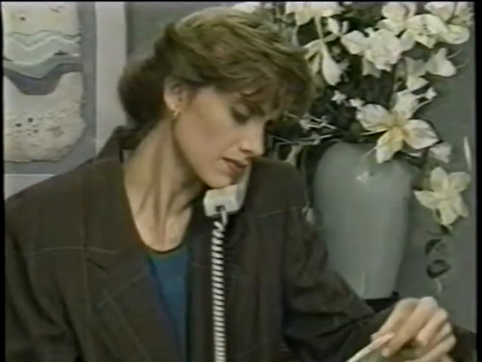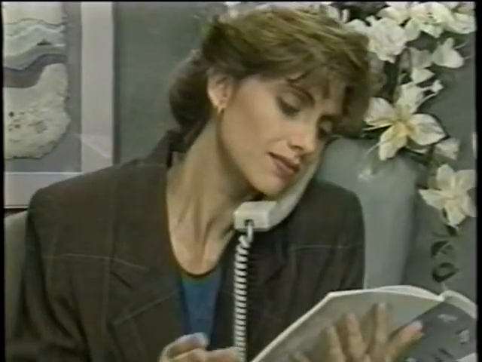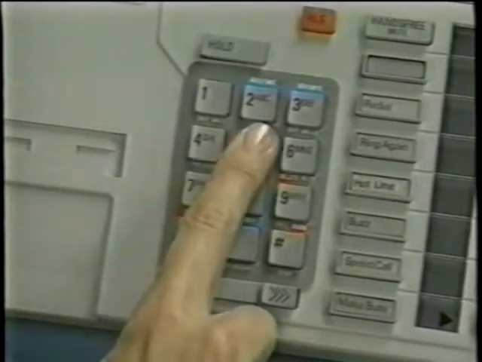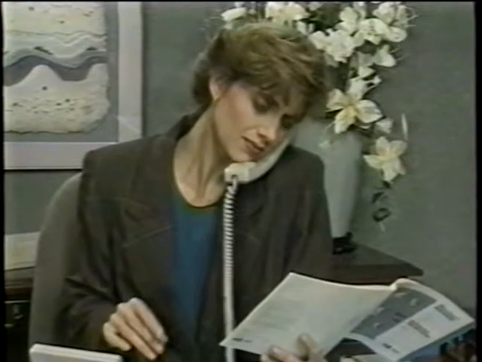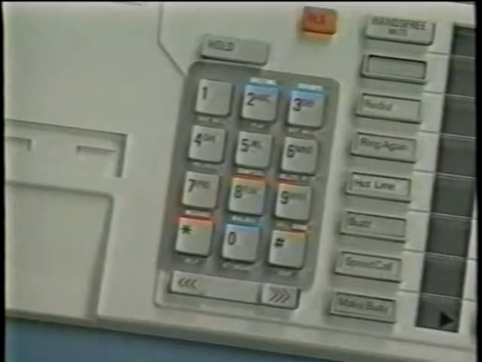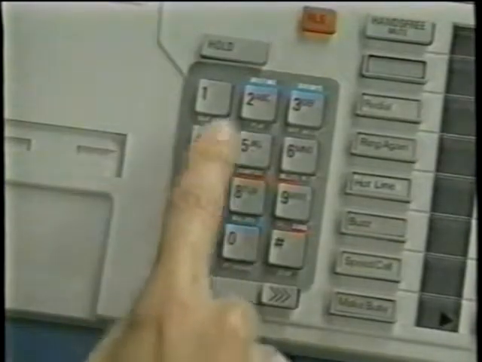Now, to send a message to other users on your system, activate Meridian Mail's Compose feature by entering 75. When you hear the prompt, Compose. Enter a list of mailboxes. Start by entering the first mailbox number, followed by the number sign.